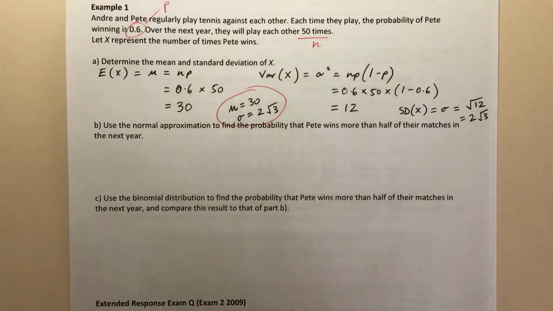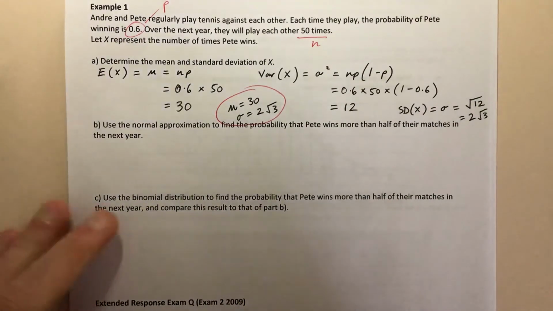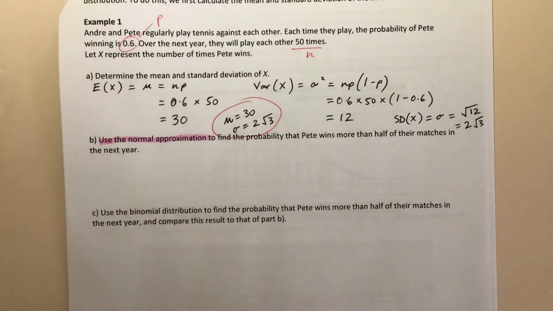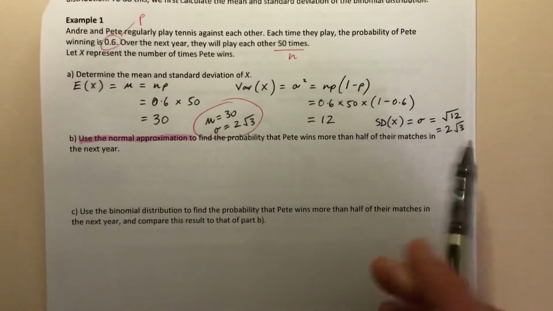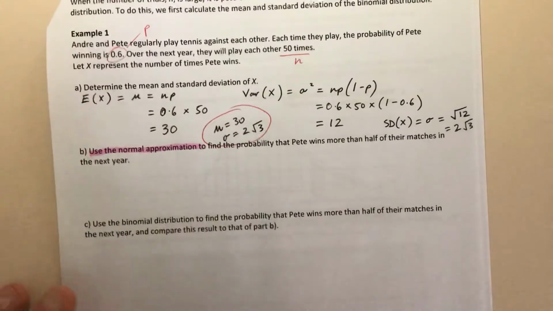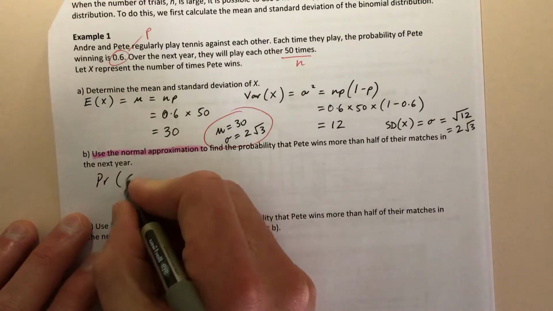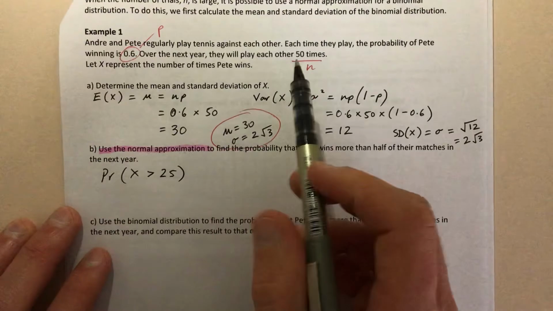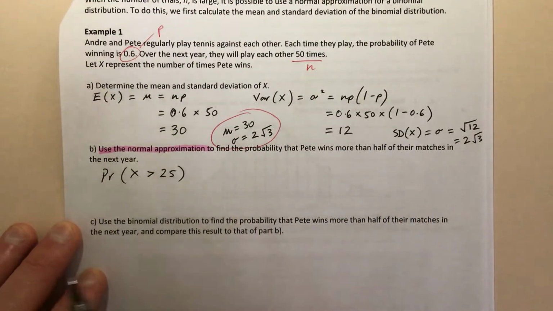Part B says use the normal approximation. This is where you only ever use this method if it explicitly says to use the normal approximation. Otherwise, you're never going to use this. We want to find the probability that Pete wins more than half of their matches in the next year. So what we're trying to work out is the probability that X is greater than 25, because half of their matches would be half of 50.